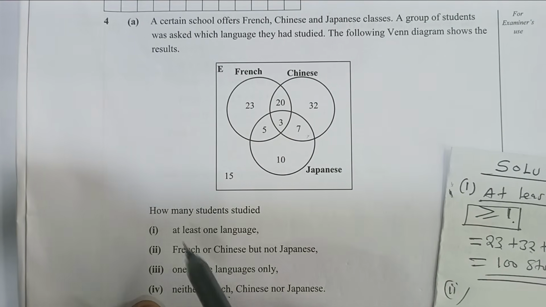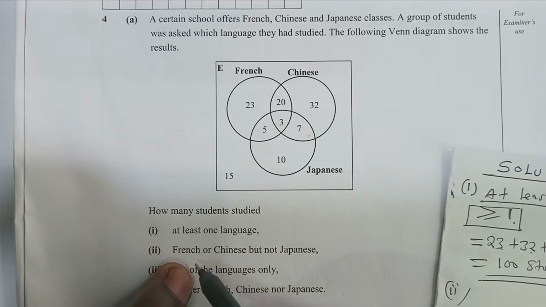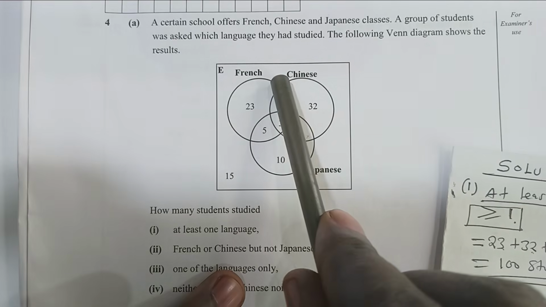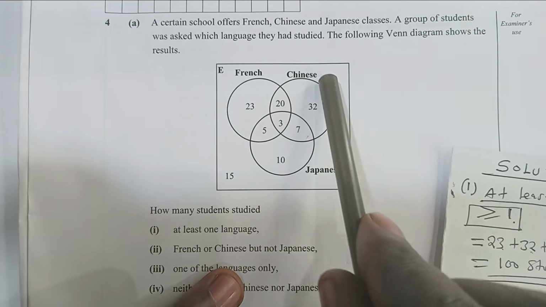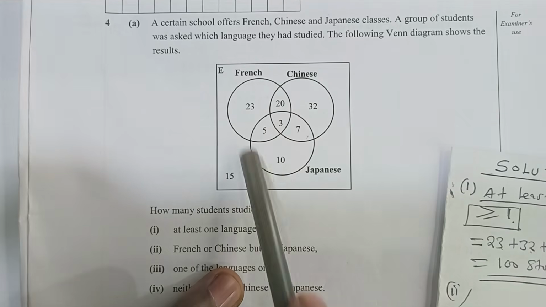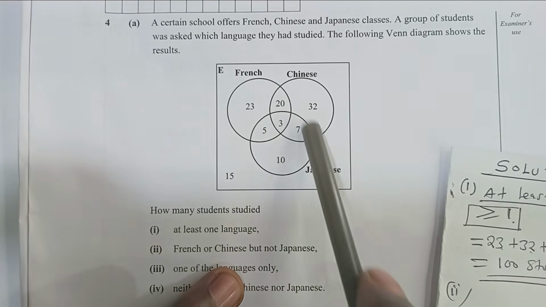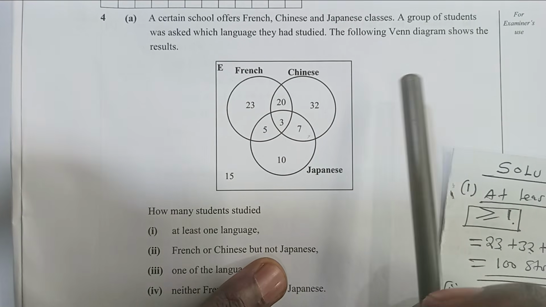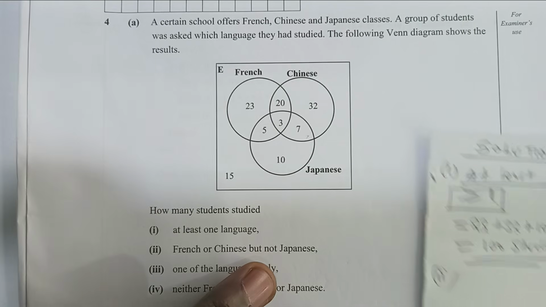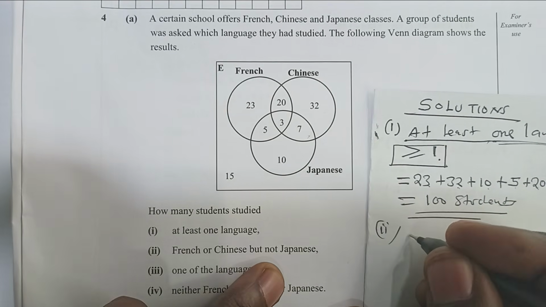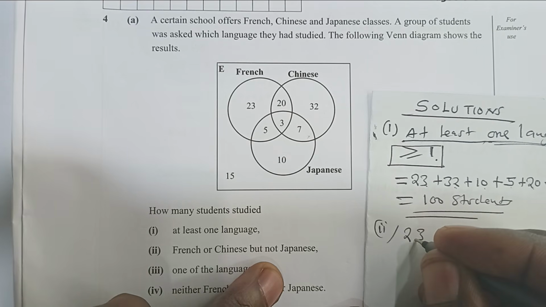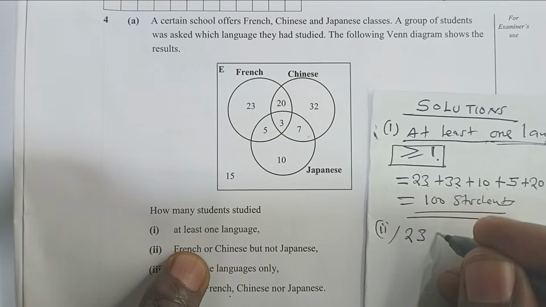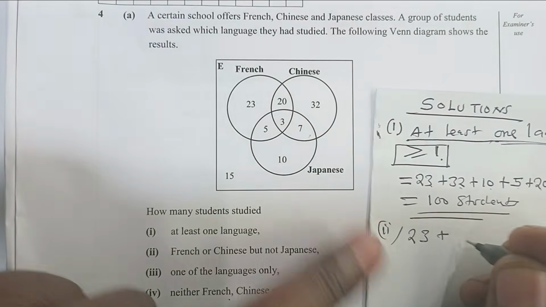We move to the second part of the question. It says, how many students studied French or Chinese but not Japanese? So all the elements in the Japanese class are going to be excluded in our calculations. For French only, it's 23, plus Chinese only, it is 32.